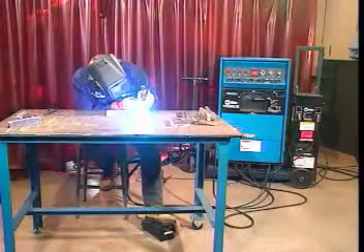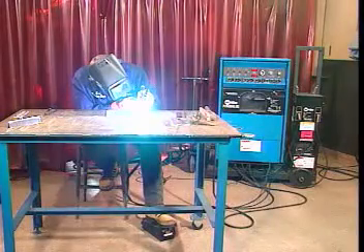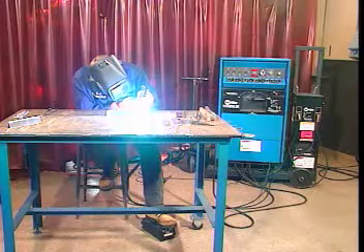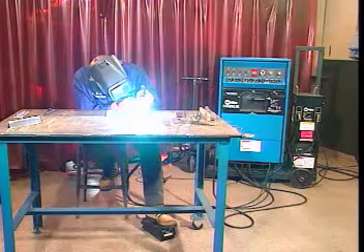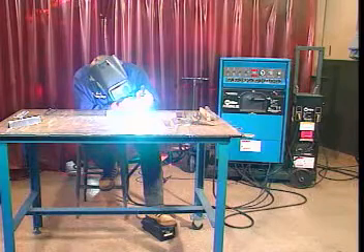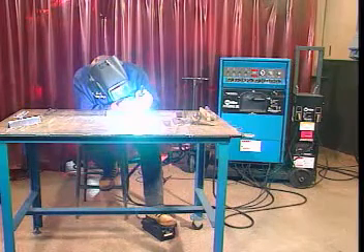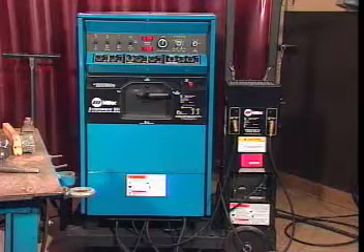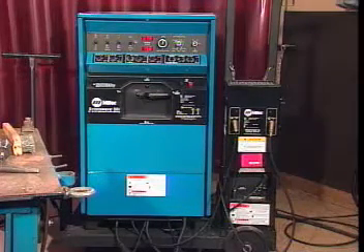Another characteristic that's common to all welding machines is duty cycle. A welding machine's duty cycle is the percentage of 10 minutes that the machine can continuously produce its rated amperage without overheating. A welding machine can be seriously damaged if its current rating is exceeded.